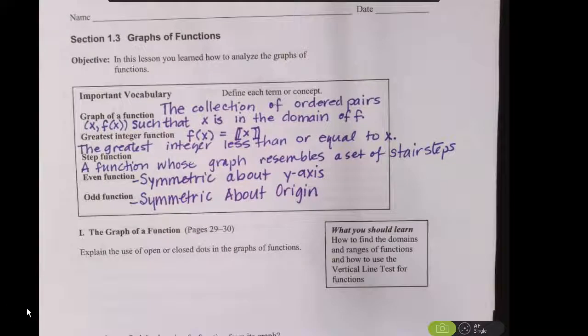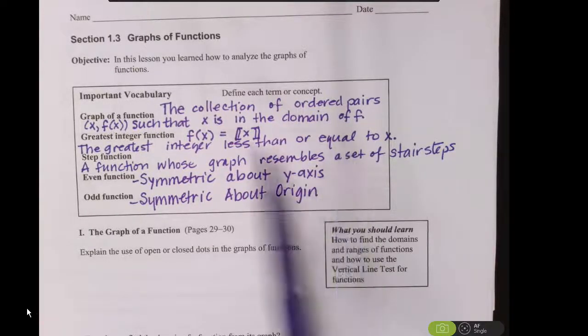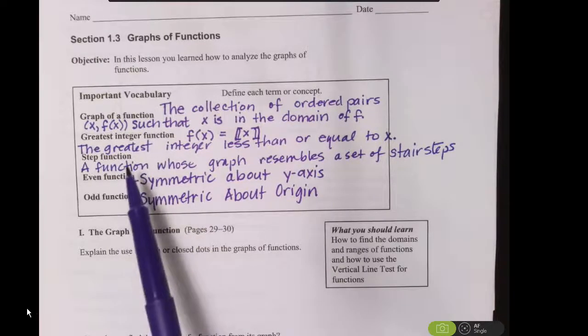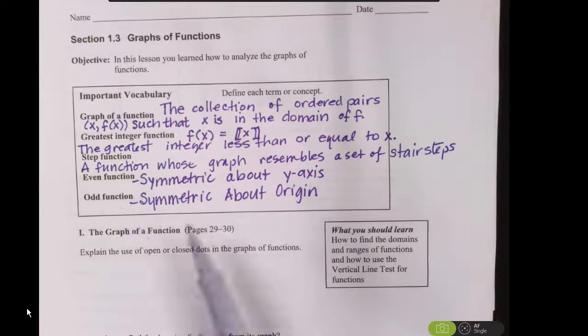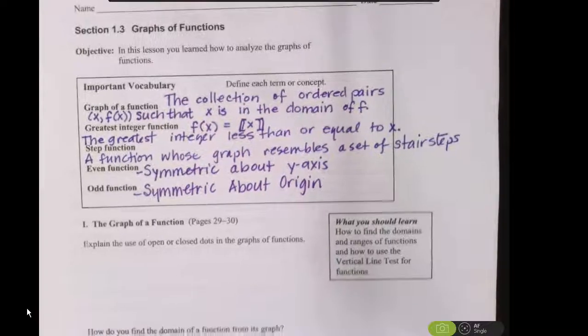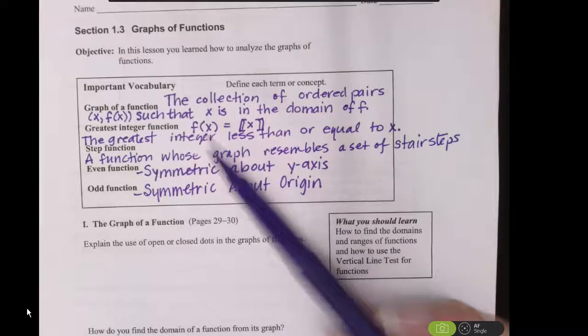In section 1.3 we're going to be looking at several different graphs of functions and lots of new, or what might be new, vocabulary. You can pause the video and copy down some of this important vocabulary. I'm going to continue starting at section 1 with more explanatory type information.